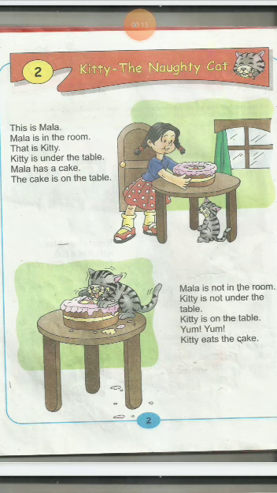So, let's begin. This is Mala. Mala is in the room. That is Kitty. Kitty is under the table. Mala has a cake. The cake is on the table.